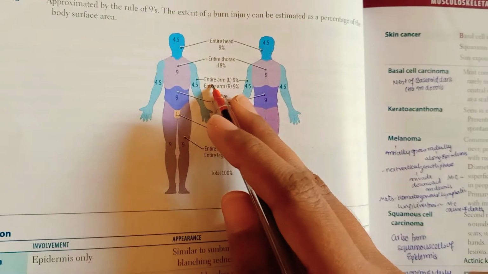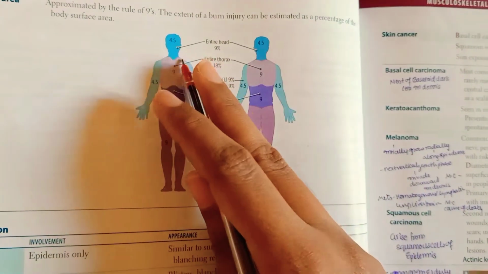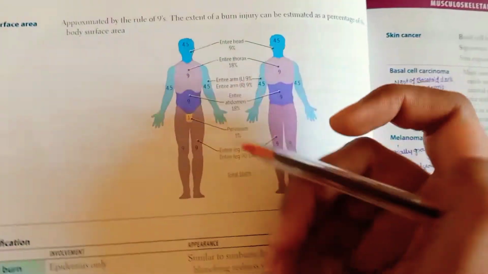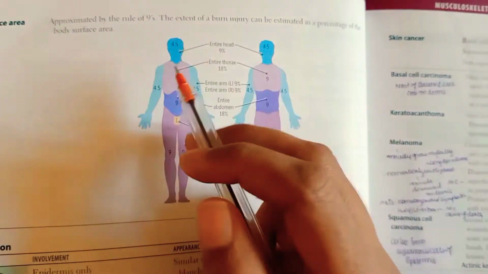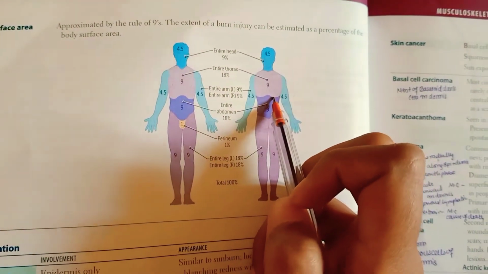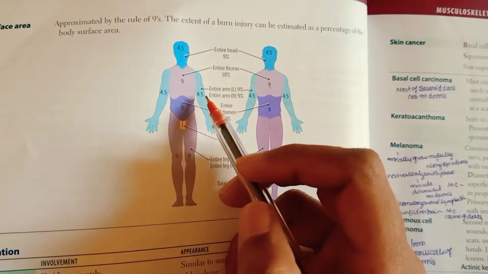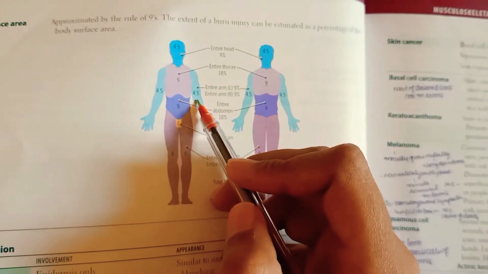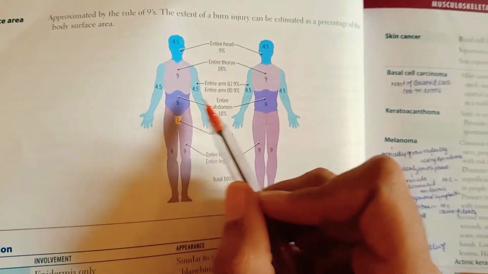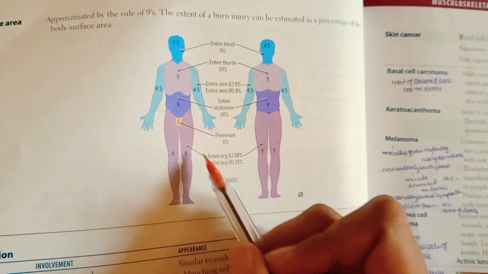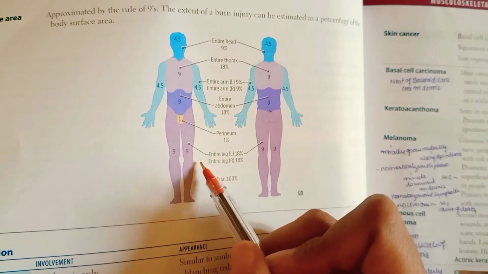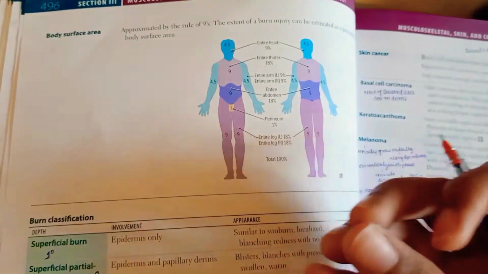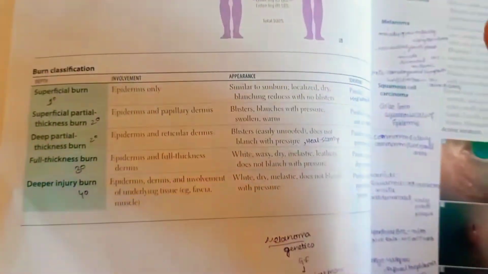Hands 4.5, 4.5. Here also 4.5, 4.5. Head also 4.5. So if you take the entire head, it will be 9, front and back, because 4.5 plus 4.5 is 9. And here the entire thorax is 18% front and back. Entire arm, if you take one side of the arm, it will be 9. Right, also 9, front and back. If you take the entire abdomen, 18. Perineum is 1%. Entire leg, if you take both sides, 18, same for the other side of the leg. So like that we can measure the body surface area in burn classification.